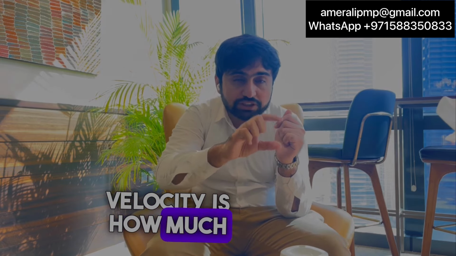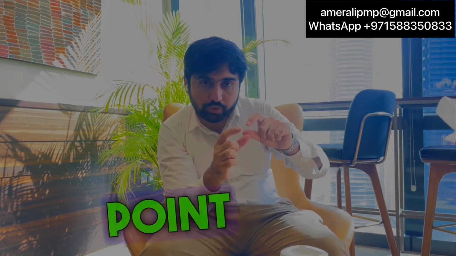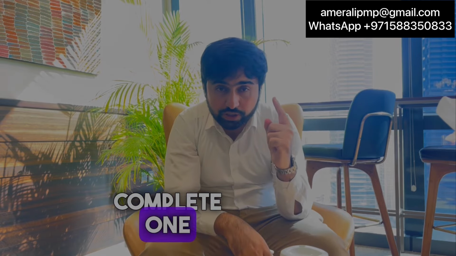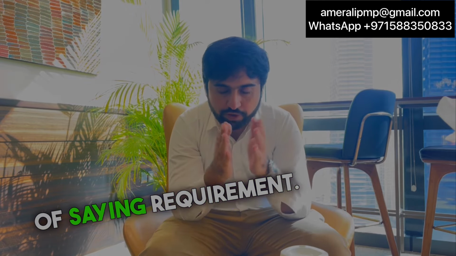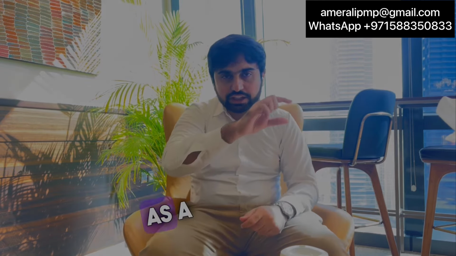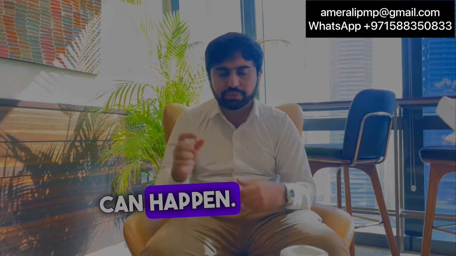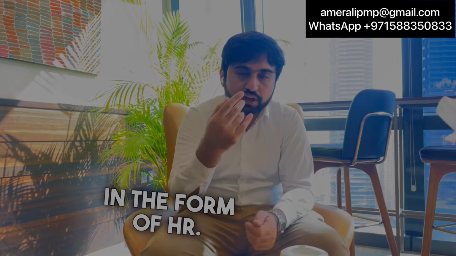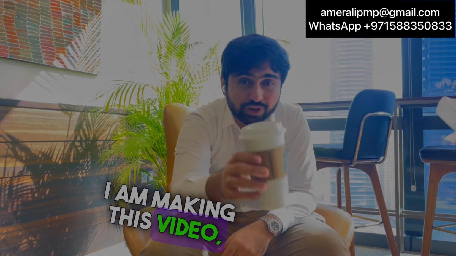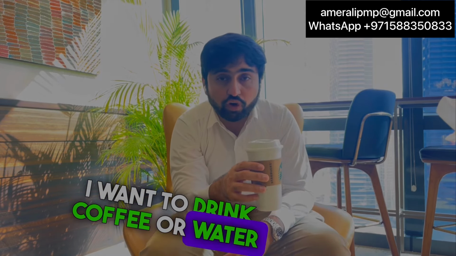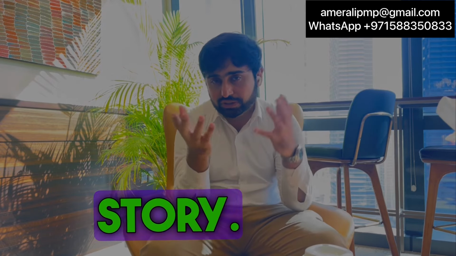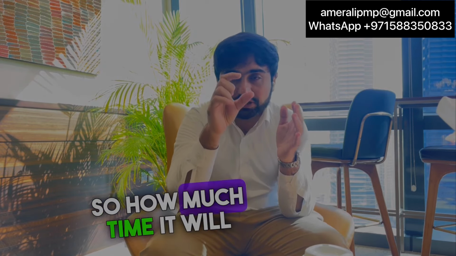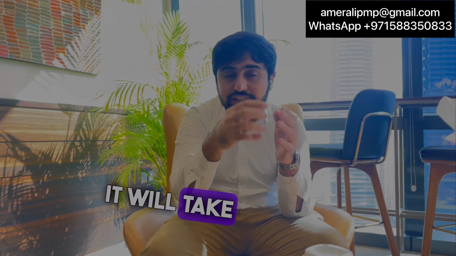Velocity is how many story points, and a story point is the effort required to complete one user story, and a user story is just an agile way of saying requirement. One more time, user story: as a user, I want this so that this can happen. It's a requirement in the form of Agile. For example, as a user, I am making this video. I want to drink coffee or water while making this video so that I can speak better. So that is my user story. That's a user story. So how much time it will take, how much effort it will take, is the story point.